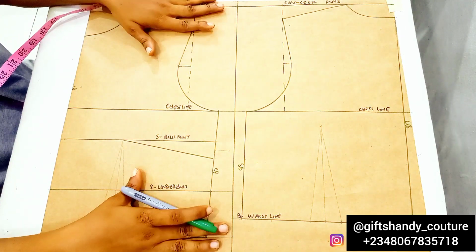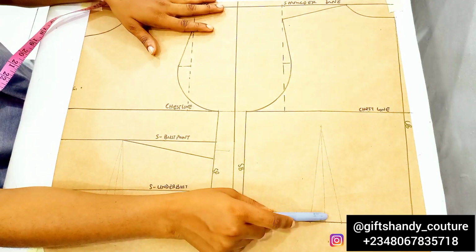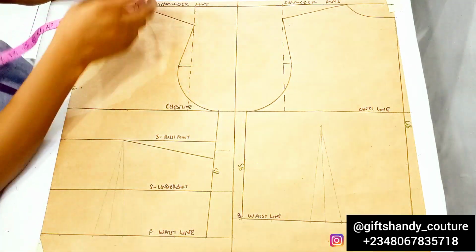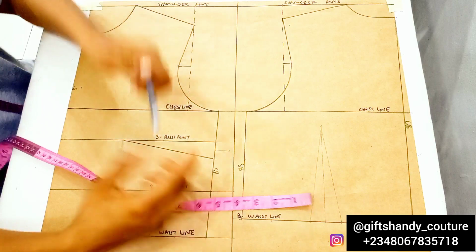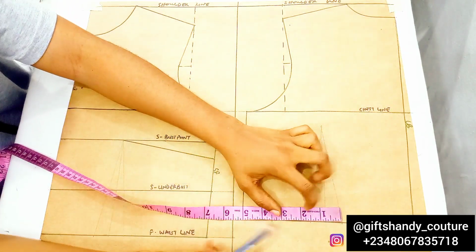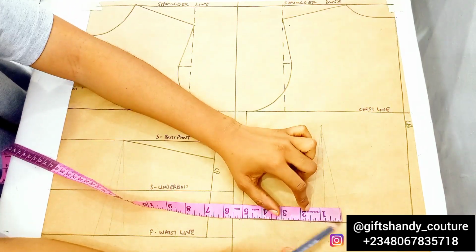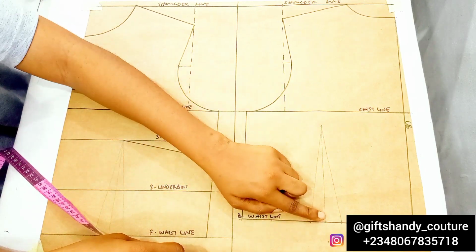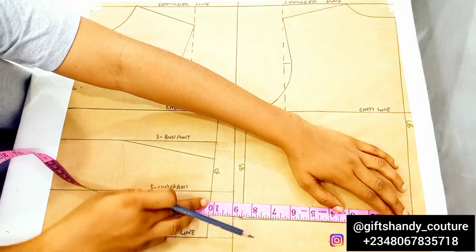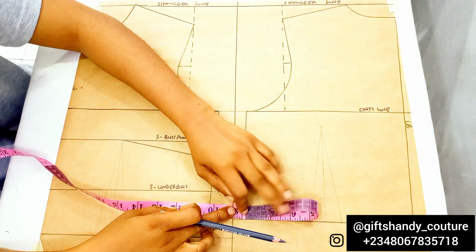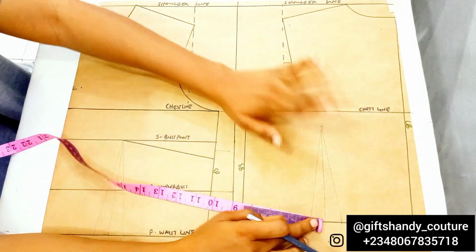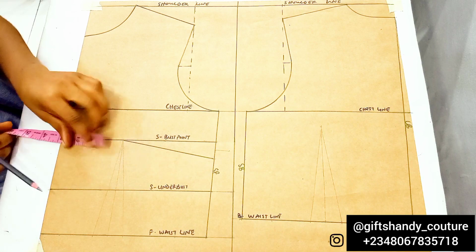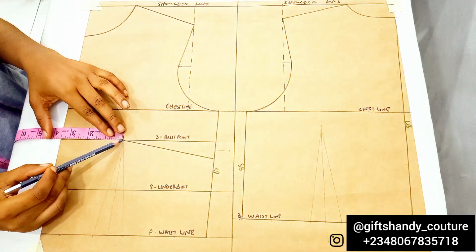Okay, so as you can see on the back, I have already gone ahead to draw out my dart leg, and the dart intake I'm working with here is 1.5 inches. And in order for me to get that dart leg, all you need to do is just to divide what you have on your waistline by 2 and then connect it with a straight line up to your chest line, coming down by 1 inch.